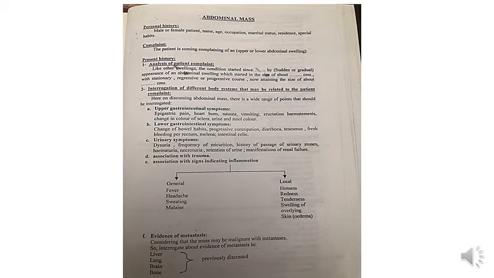Let's remember the general manifestations of inflammation: fever, headache, sweating, malaise. And the local manifestations: hotness, redness, tenderness, swelling, and edema of the skin. This abdominal mass may be malignant, so you have to ask about evidence of metastasis, whether in the liver, lung, brain, or bone.